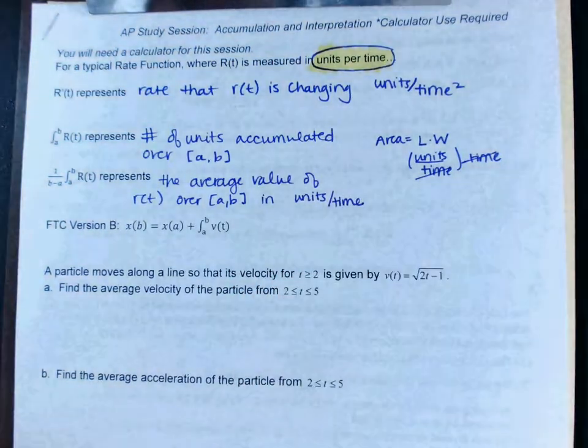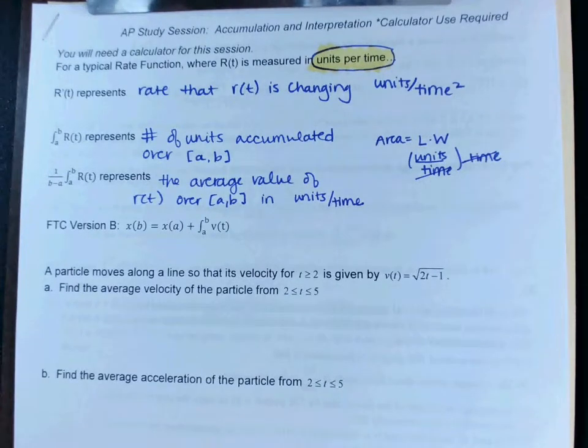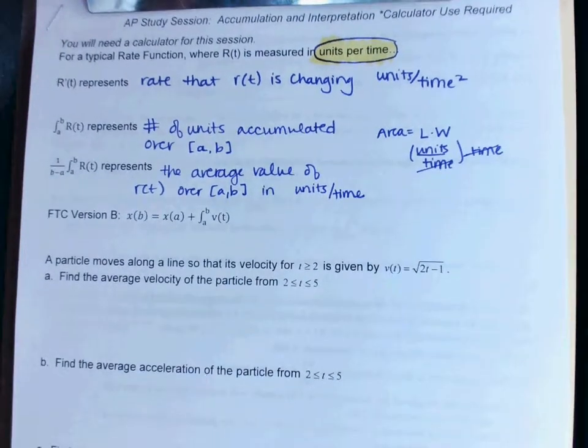Okay? And then your last one, version B, just remember that that's a thing, you should know it. Okay? So remember, average value, the units stay the same. Derivative or a slope, you get units per second squared. Okay, and then for integral, the time bumps off. Alright, so take a look at the first example.